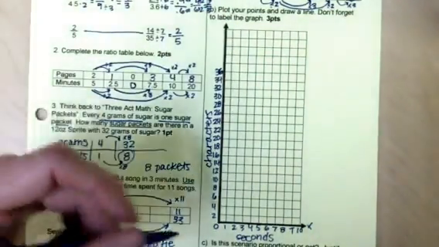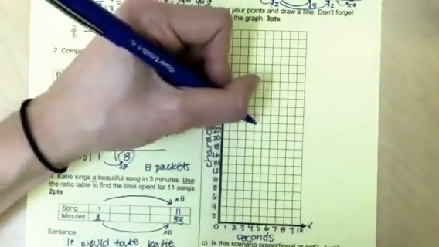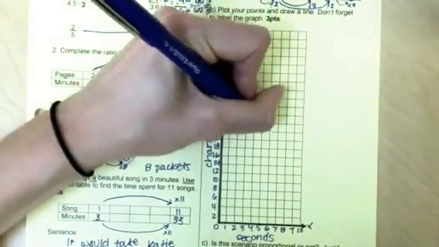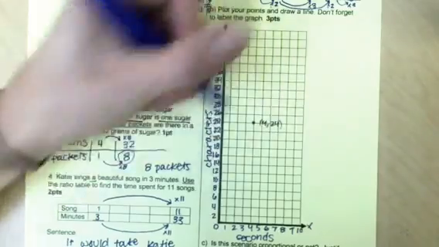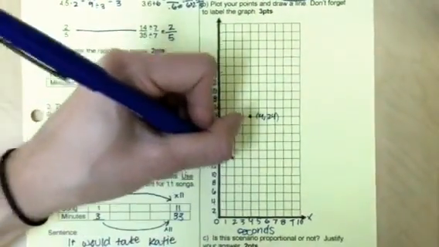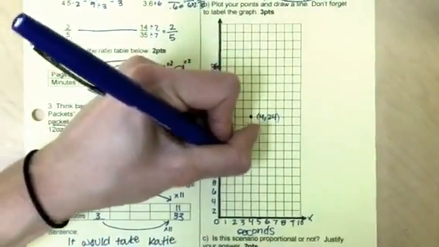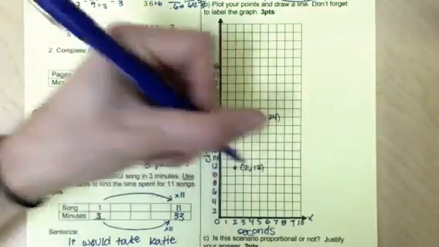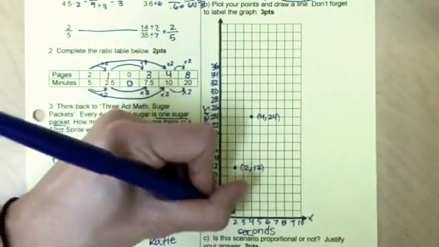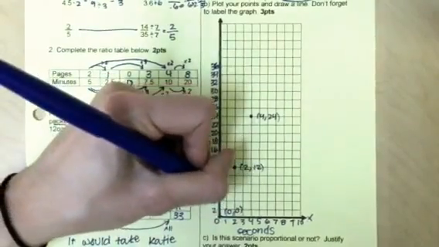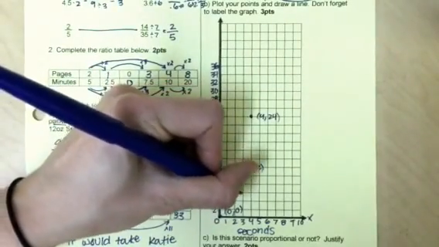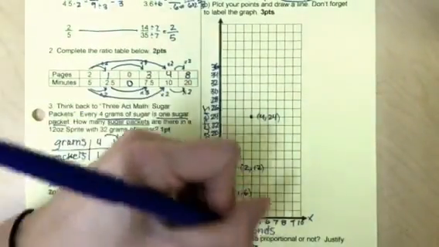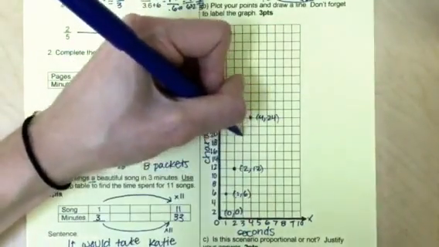All right, perfect. So I have one at 4, 24. I have it at 2, 12. I have one at 0, 0, 1, 6, and at 3, 18.